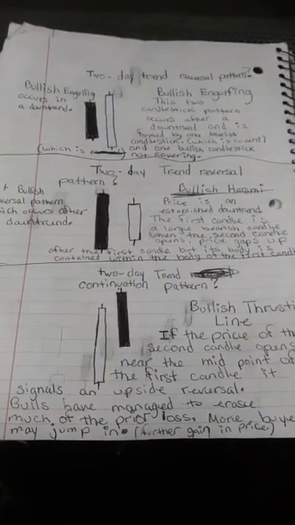What do we have right here? We have a 2-day trend reversal pattern. It's a bullish engulfing pattern. Bullish engulfing is a 2-day, 2 candlestick pattern that occurs during a downtrend.